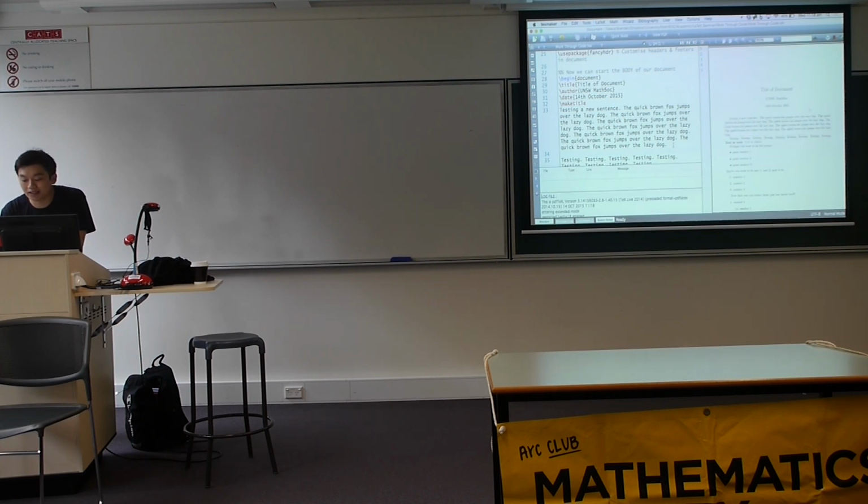Also, another useful command in splitting up paragraphs is using \\. This makes it split the line into a new line. So you have a line break. Okay? So when you use this, you get a similar result, except it gets rid of the indentation here. So yeah.